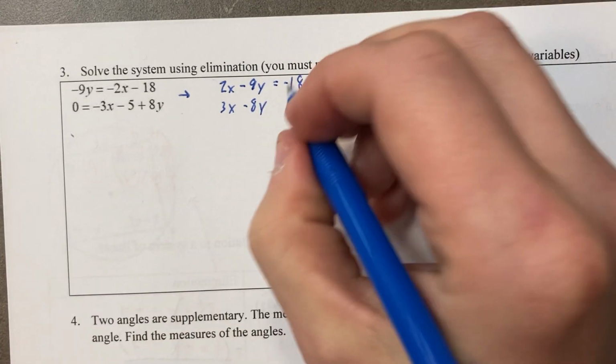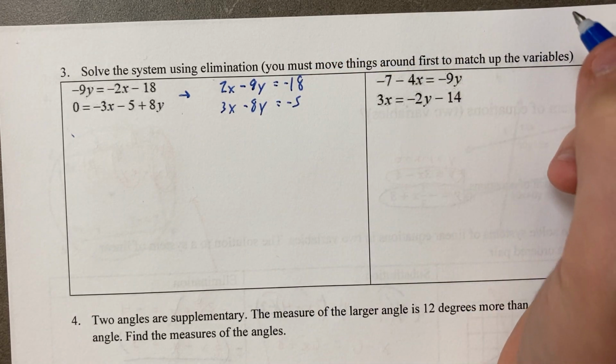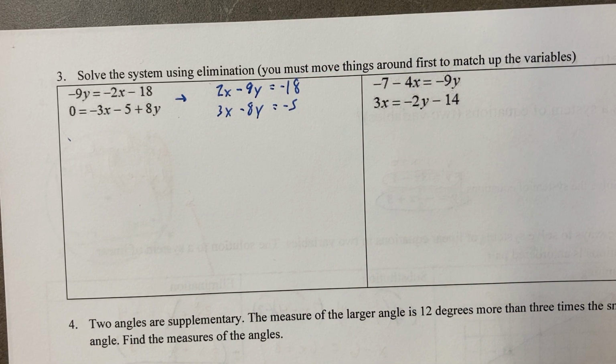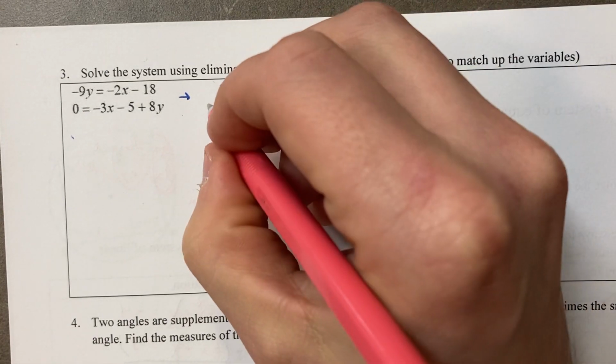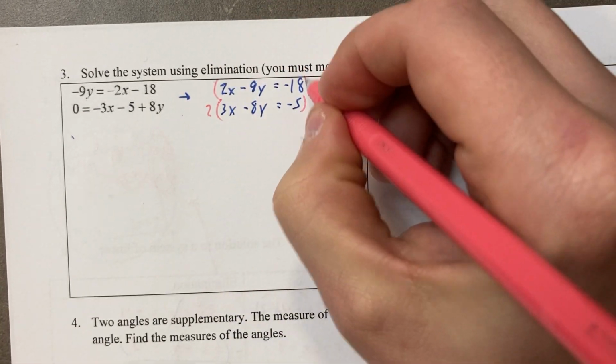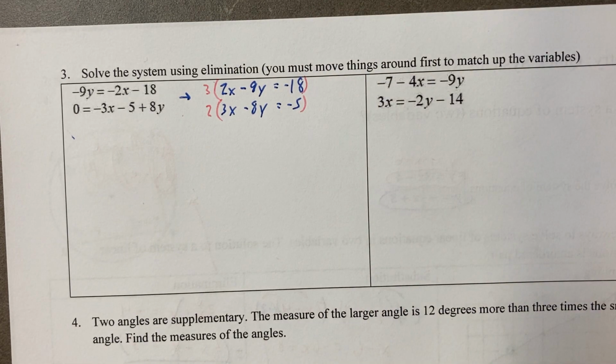8y, and my negative 5 will stay. All right, there we are. And now we have to multiply by a certain number. I'm going to take this one and multiply it by 2. And I'm going to take this one and multiply it by 3. Why would I do that?